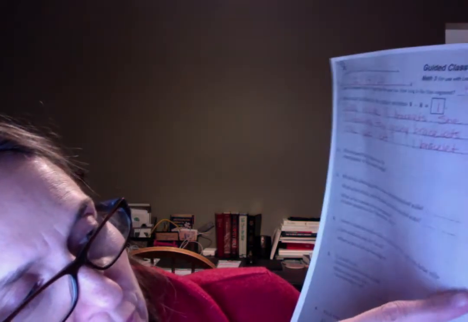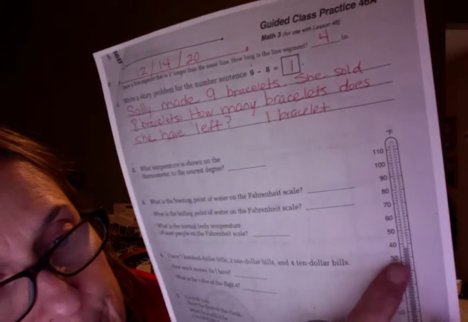Number 2, what temperature is shown on the thermometer to the nearest degree? This was our new concept today, and you can watch that video. So we have something between 30 and 40. We know that the marks in between 30 and 40 mean 2 degrees.